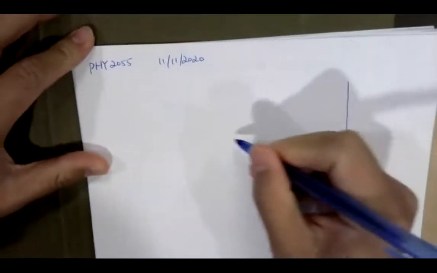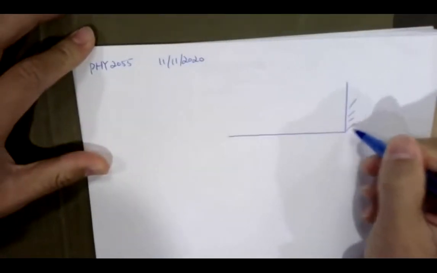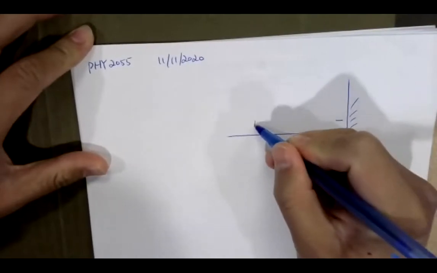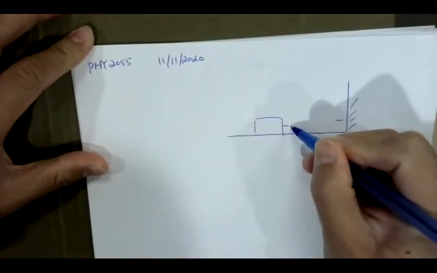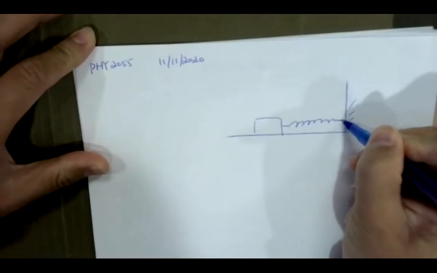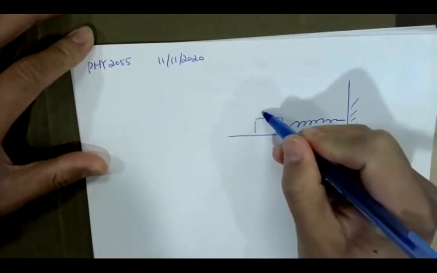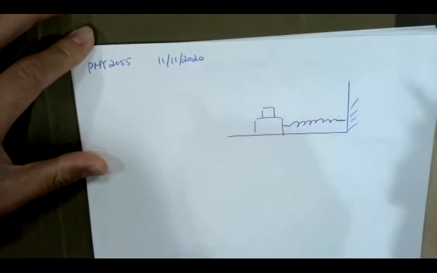So this is the problem over here. There's a wall. There's a spring attached to a larger block. Okay, and then there's a small block on top of it.